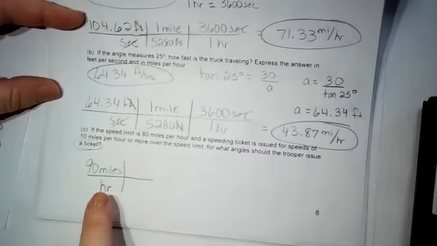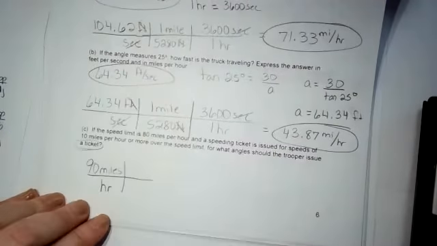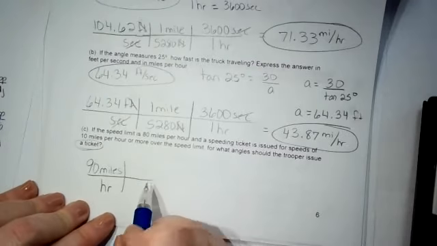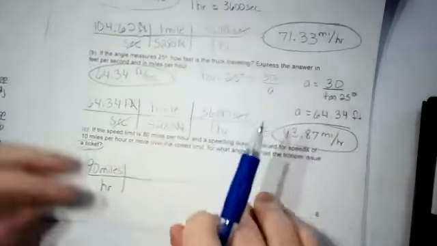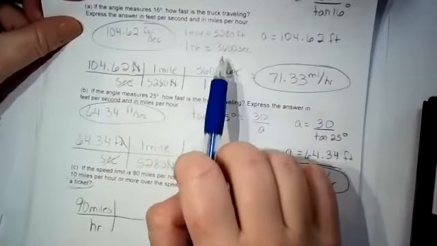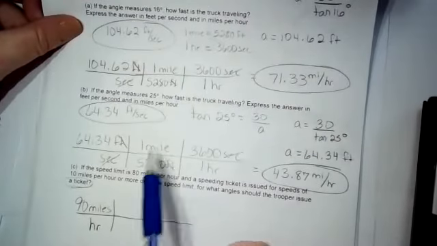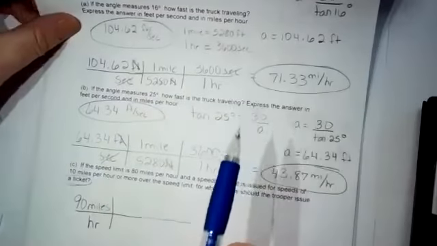Okay, we're going to go from miles per hour backwards to feet per second because we're working back this time. So we're still going to use these conversions, but they're not going to go in the same places that they did because now we want to cancel out to go back the other direction.